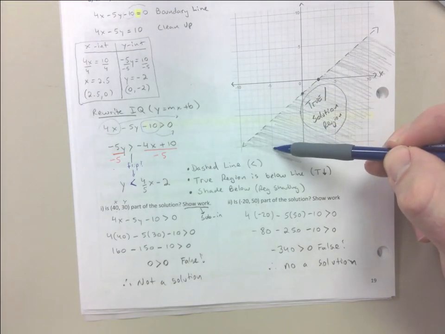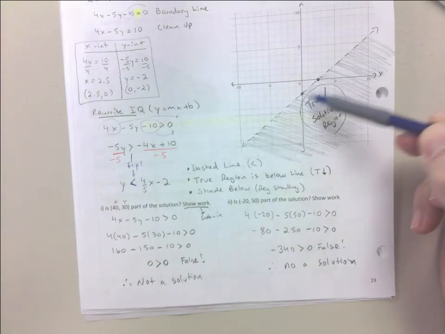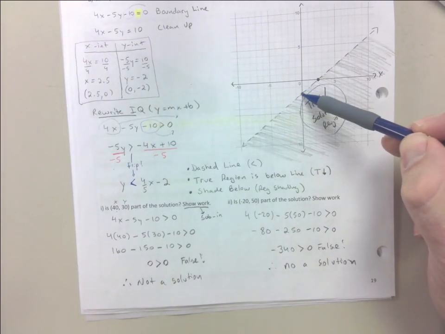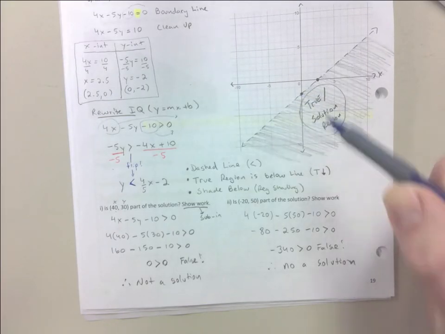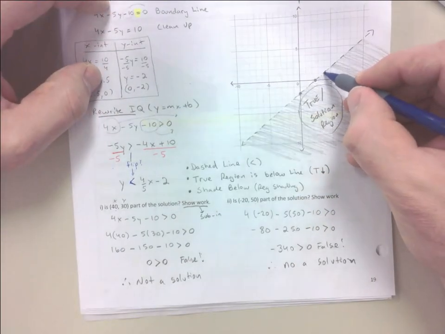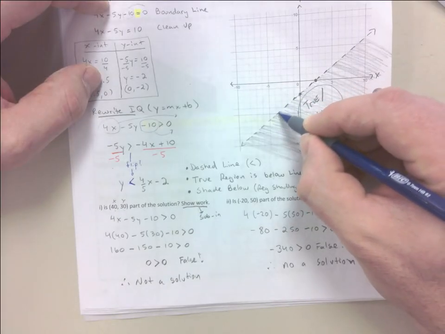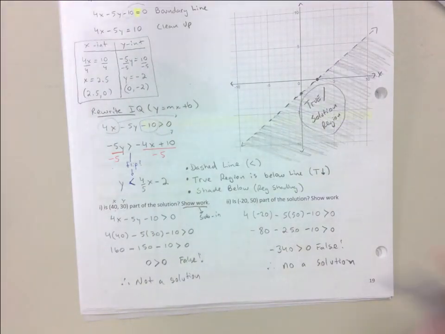Negative 5, negative 10, would that work? Anything in here works. Can I pick something that's right on the line? No. In this case, because of the dashed line, this dashed line doesn't look very dashed, right? But because it's a dashed line, nothing on the line would actually work. And you could test that out by doing this and verifying that.